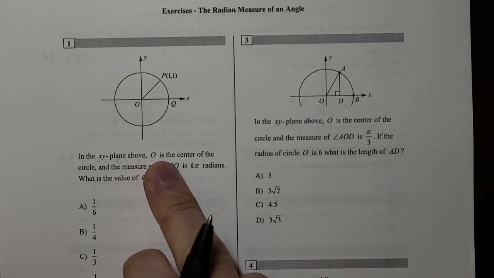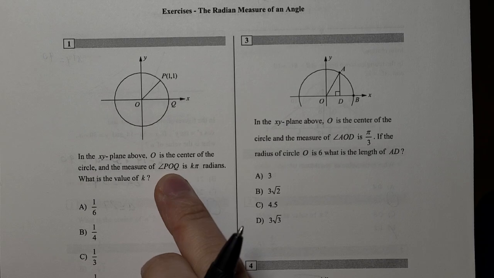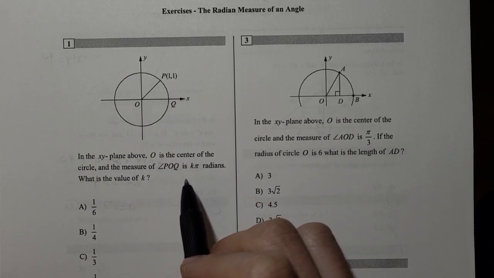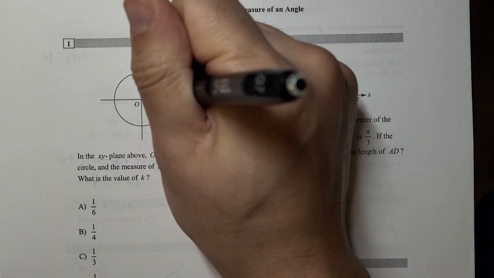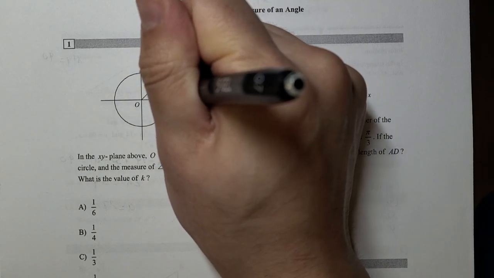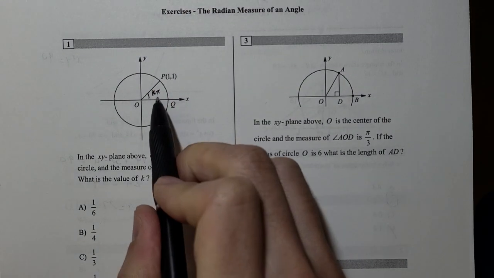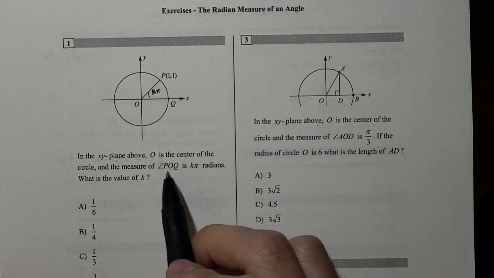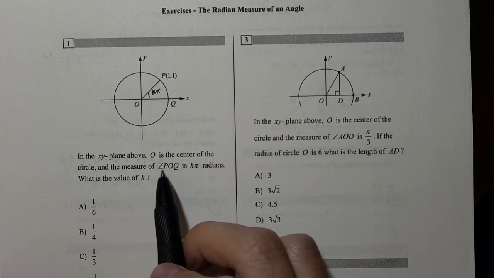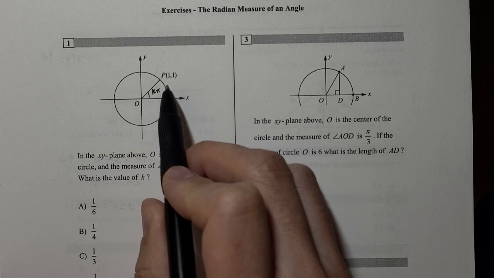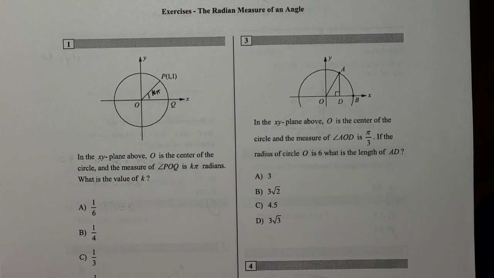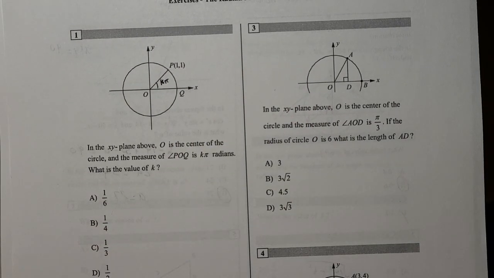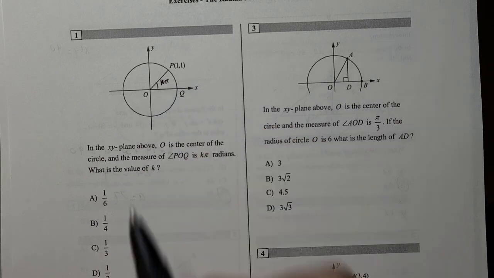In the xy plane above, O is the center of the circle, and this angle POQ measures k pi radians. What is the value of k? So this is k pi. If that's k pi, O is the center, and this point is (1, 1). Well, I believe then, since we can even draw a triangle if that helps you out, I believe it should be pi over 4 because it's the point (1, 1). This is like the unit circle.